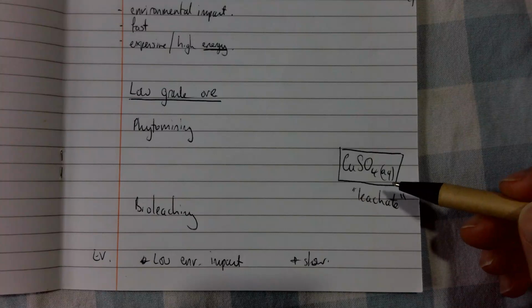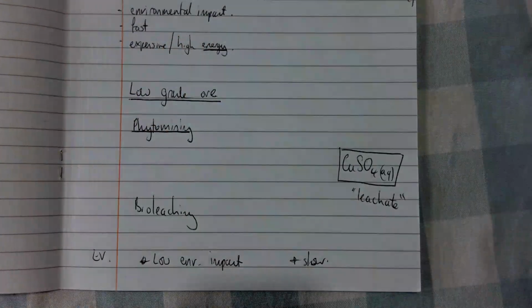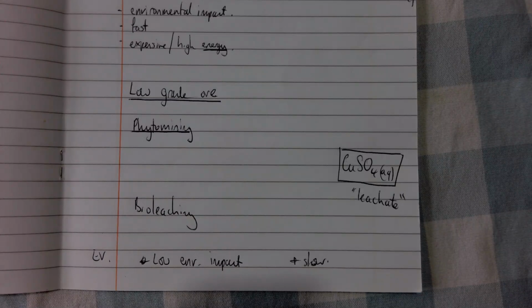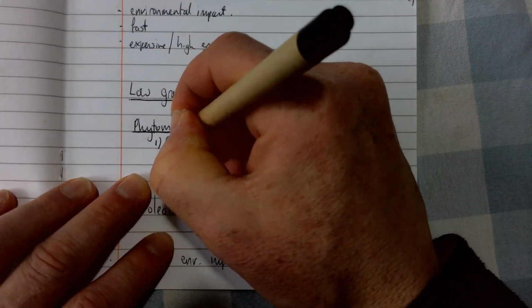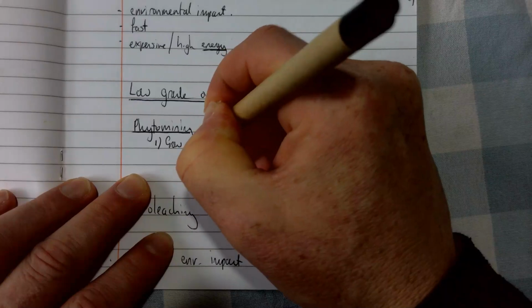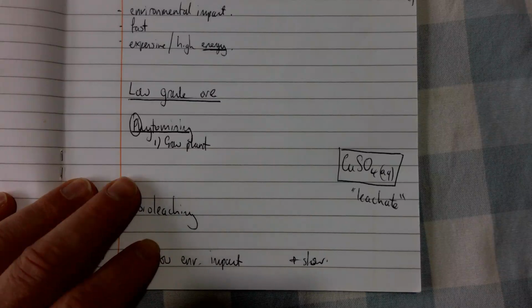Now the process of phytomining involves taking some soil that has got some copper on it. It might be waste materials from where copper was once mined, but then you grow plants on it. So step one is grow plants. And the word phytomining has got a P at the start of it, so phytomining, think plants.